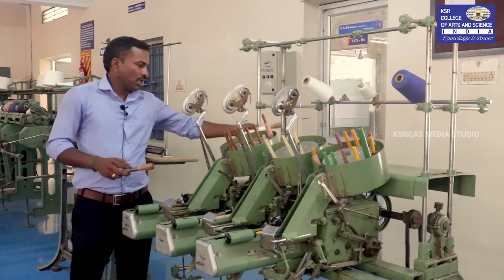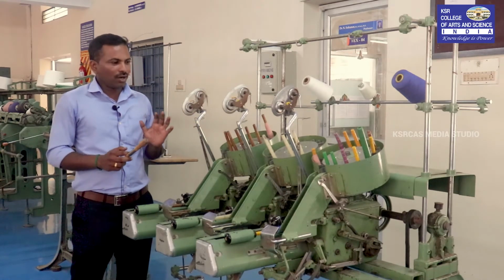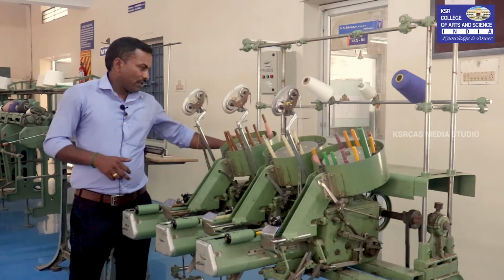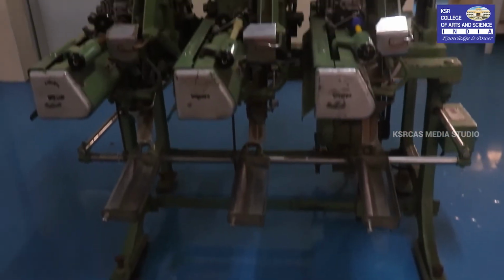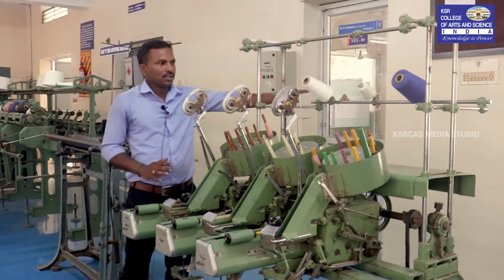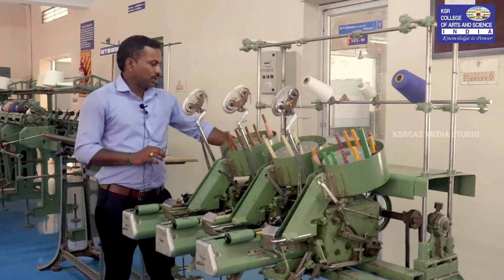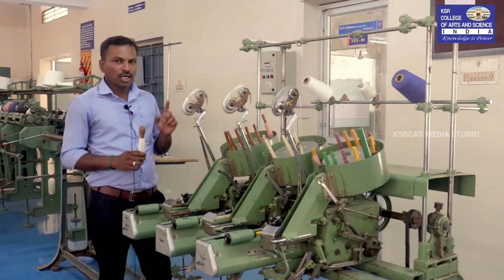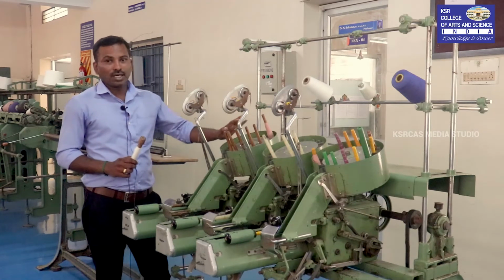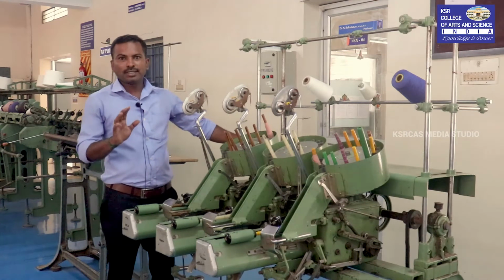Now we are going to discuss how this machine runs and what parts and functions are available in this machine. First, this is the front side of the machine, and this side is the back side. Here the cone is converted into pirn with the help of this machine, so that is why it is called the pirn winding machine. Now we are going to discuss the parts of the machine.